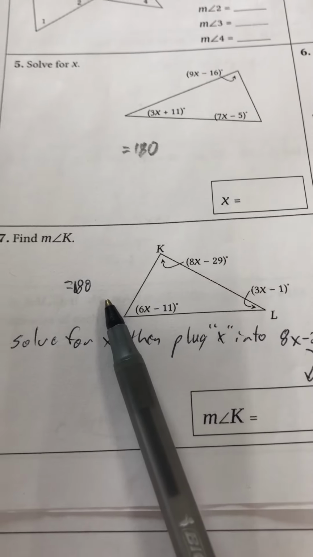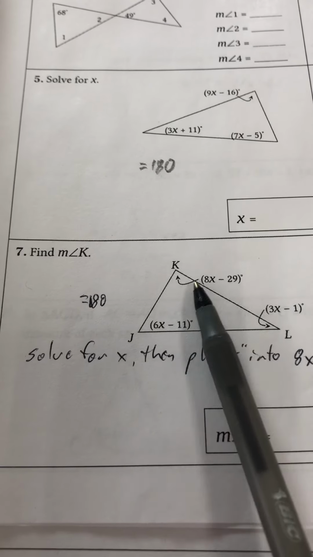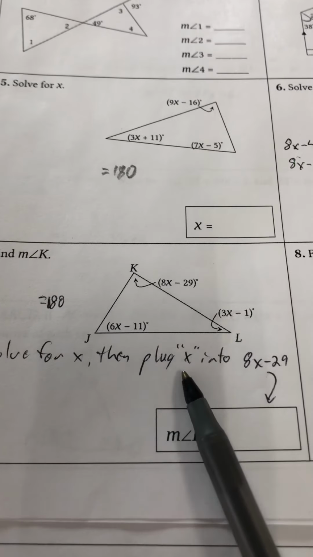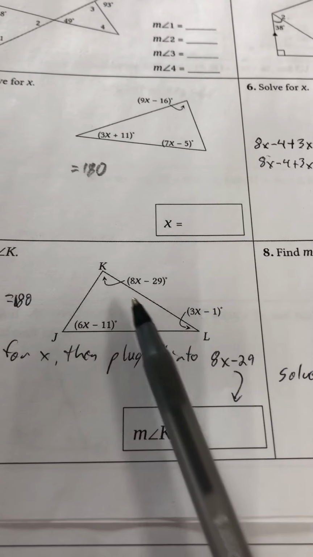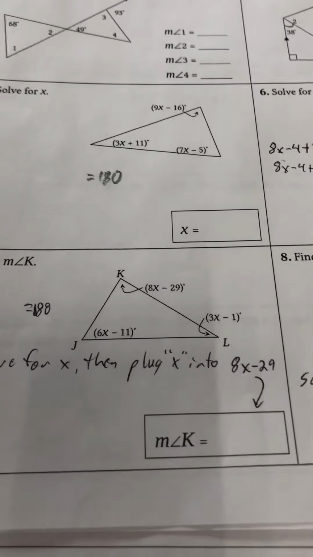Find the measure of k. So you're going to solve for x by adding up all of these to equal 180 and solve for x. And then plug that x value into this equation. And then that's going to give you the measure for angle k.